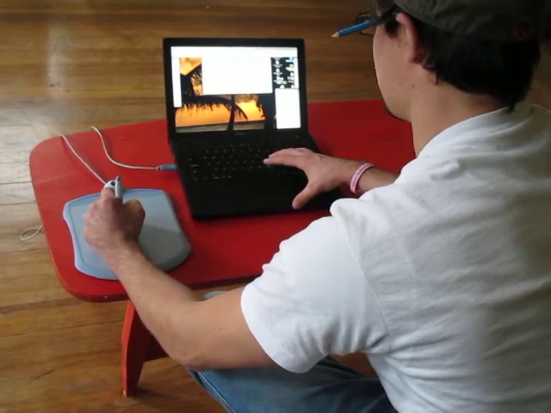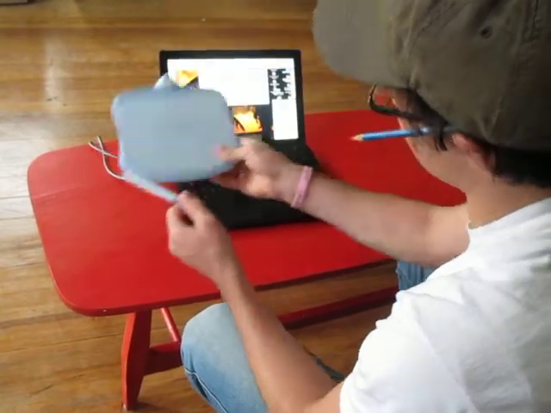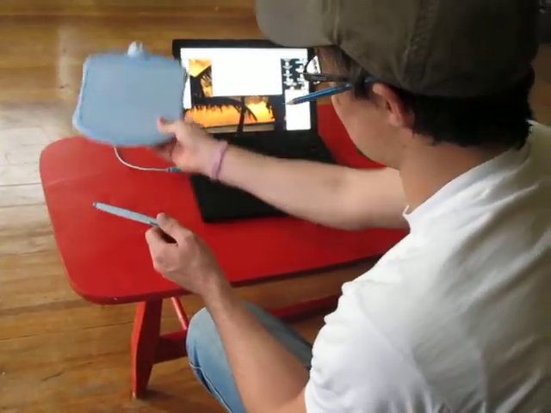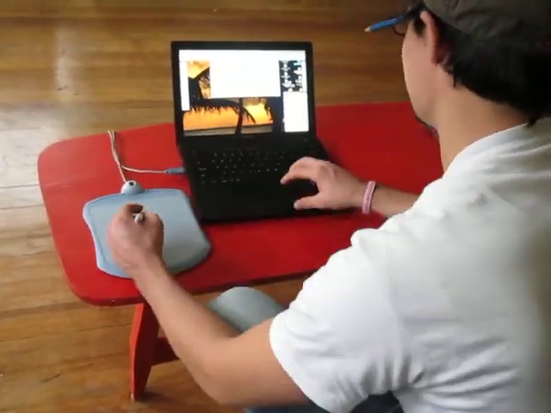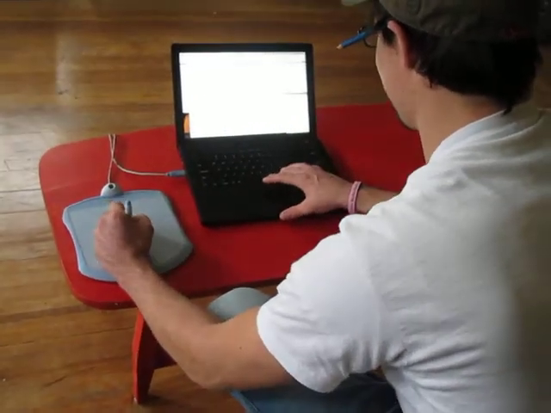What do you call that board? I call it Wacom. That's the name of the brand. See right there. I've had this thing since I was in 9th grade. Got it for 45 bucks. Still works like the day that I bought it.